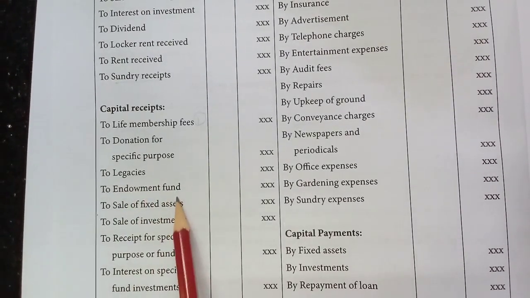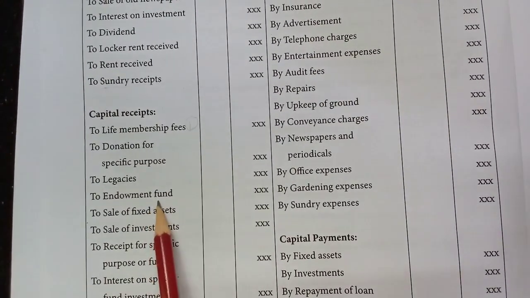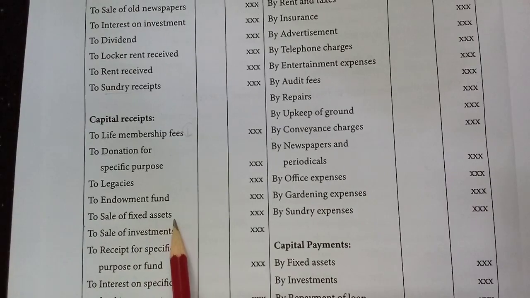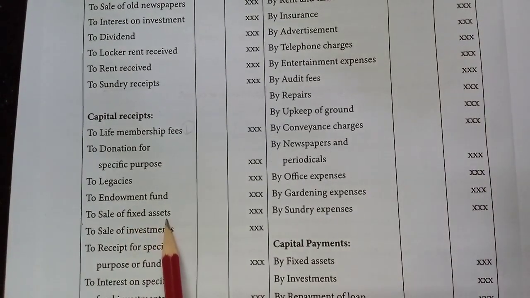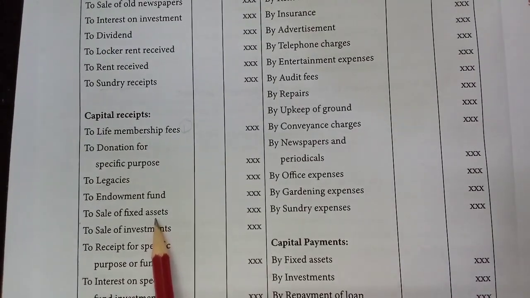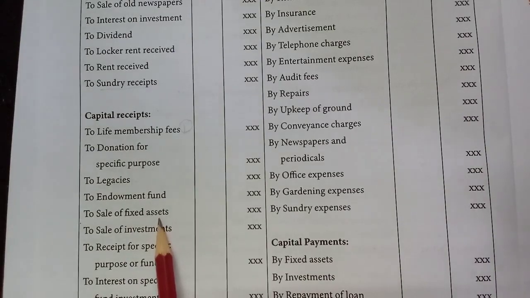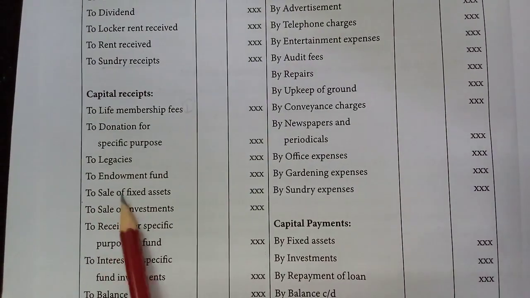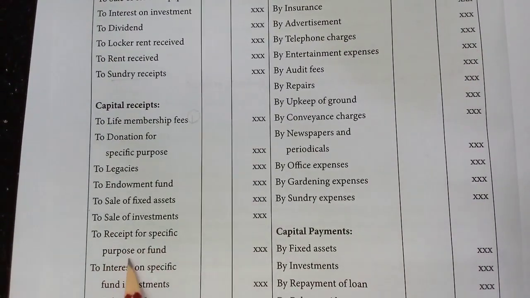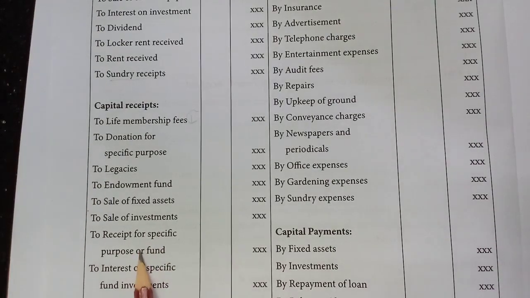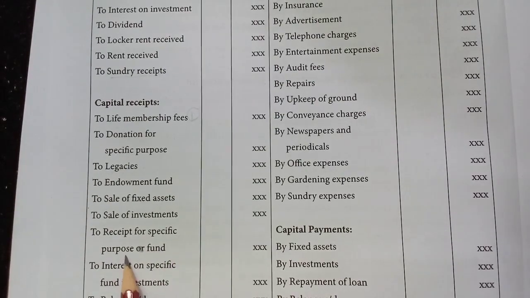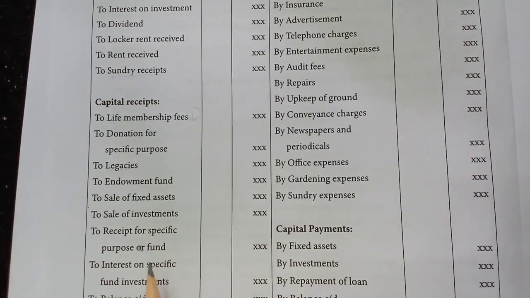Then endowment fund. This also they will keep as a fund for special purposes. Sale of fixed assets. A fixed asset we never sell often. If we find it is not having any use, we will sell that fixed asset, maybe a car that we never use. So that is also a capital receipt. Then sale of investment, then receipt for specific purpose or fund. If we receive any receipt from the specific purpose fund, that is also a capital receipt.